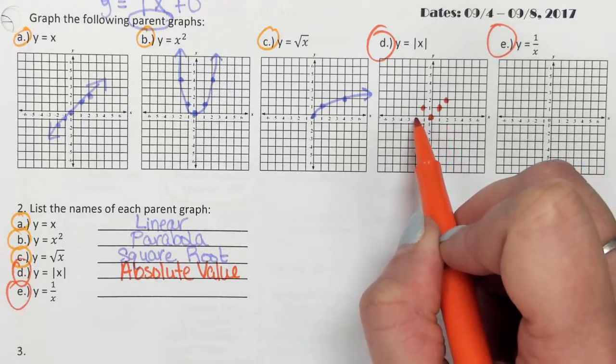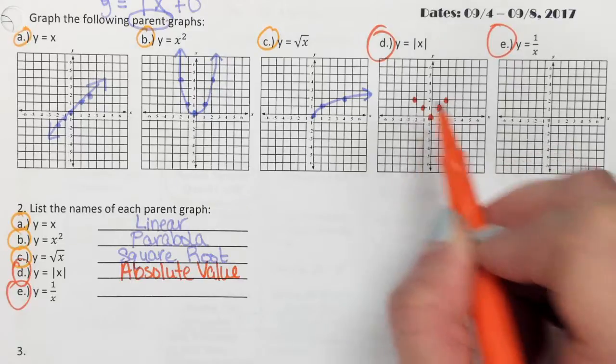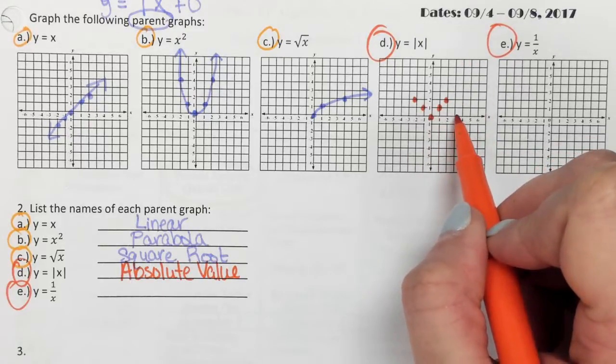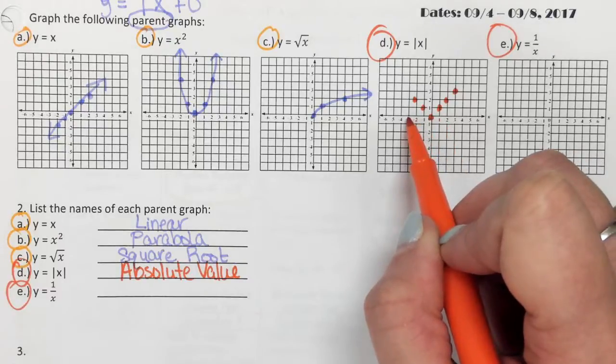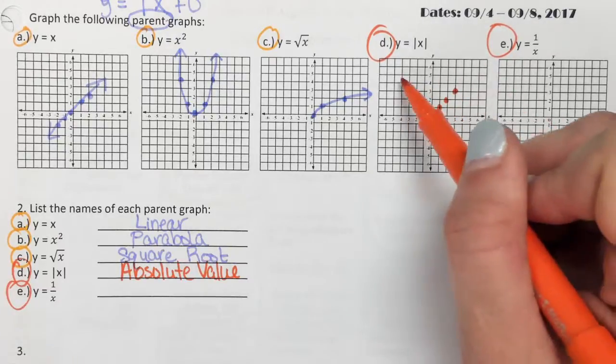Negative 2. What's the absolute value of negative 2? 2. Let's do one more. 3. Absolute value is? What's the absolute value of negative 3? There you go. You see that nice pretty V shape it made?